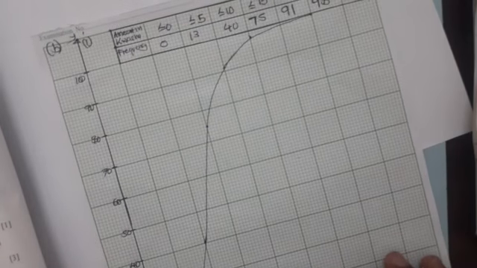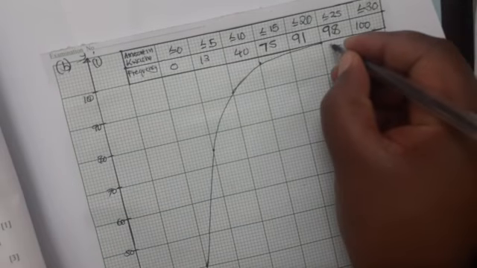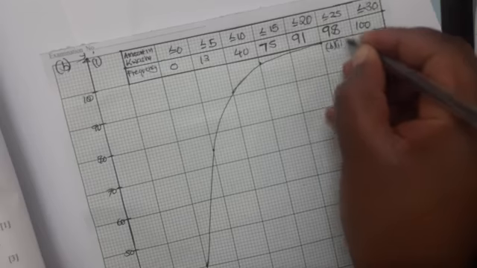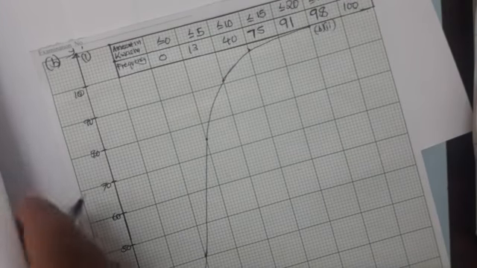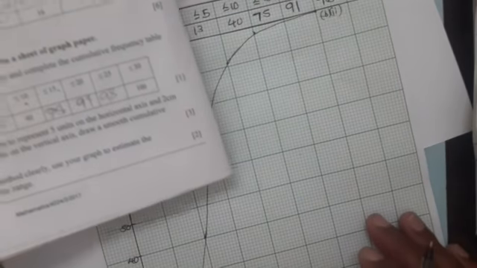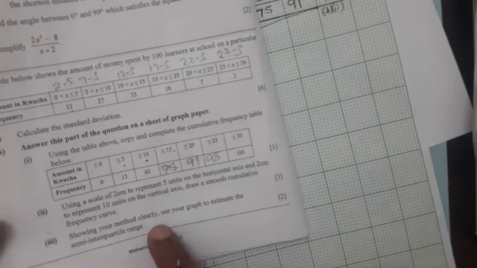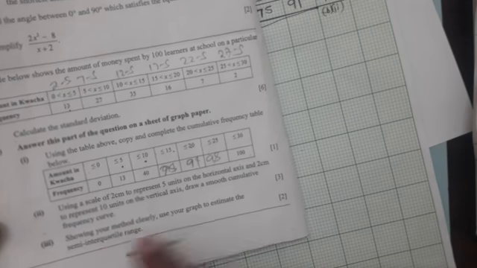Okay. You can even say this is the B2 just here, or you say refer to the curve. Then we deal with showing your method clearly. Use your graph to estimate the semi-interquartile range.